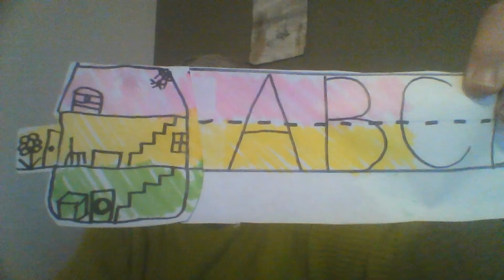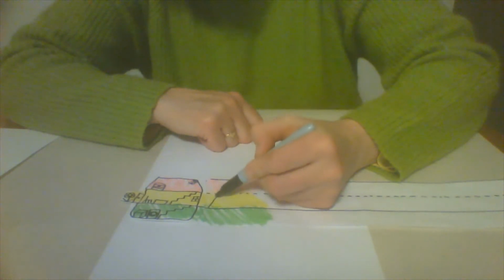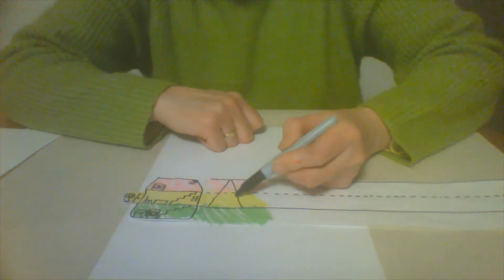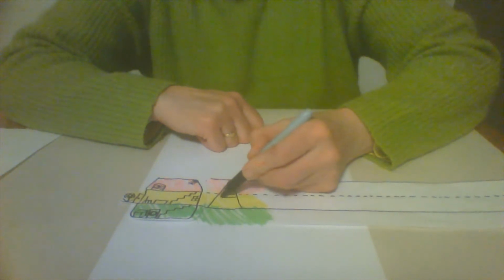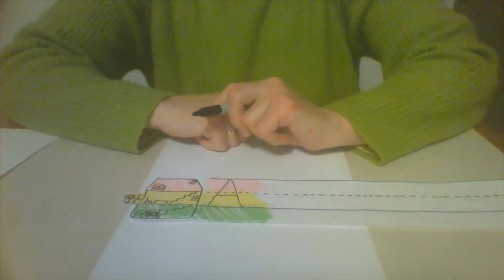Take a careful look. A comes up high. Of course it's in the main part of the house, the yellow part, because all the letters are there.